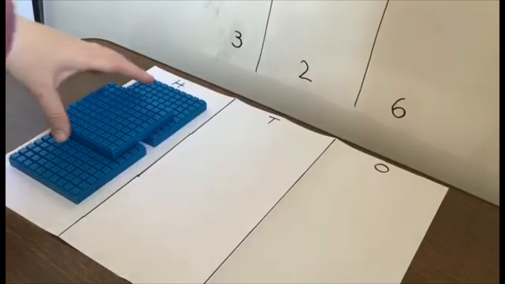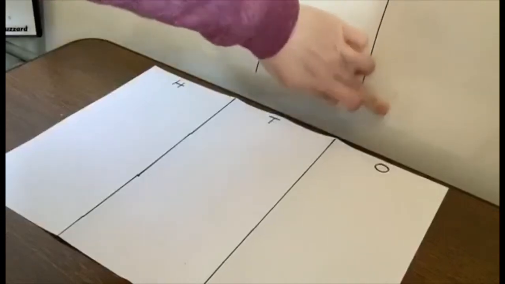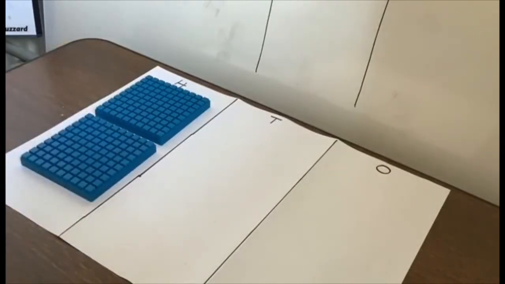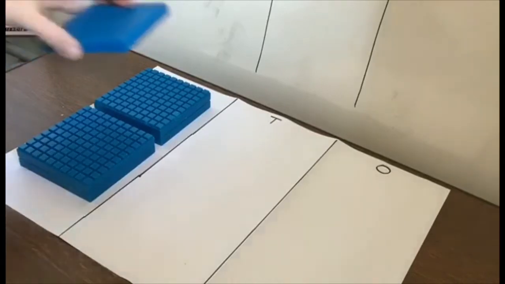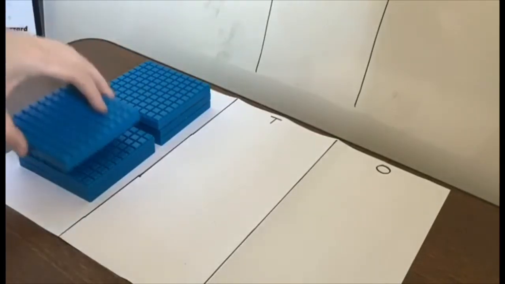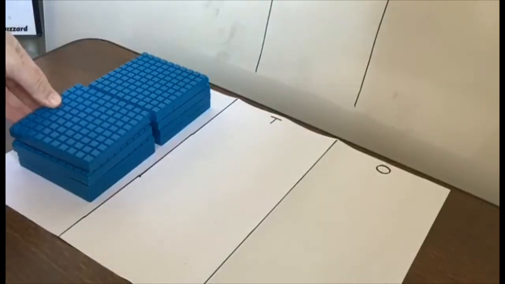Okay, let's try another one. Let's make it a bit more tricky. Let's get rid of this so it doesn't confuse us. And let's try this one. Watch the hundreds as I put them down. How many hundreds have we got so far? I'm still going. And a couple more. Okay.